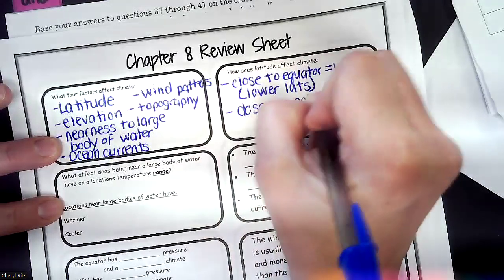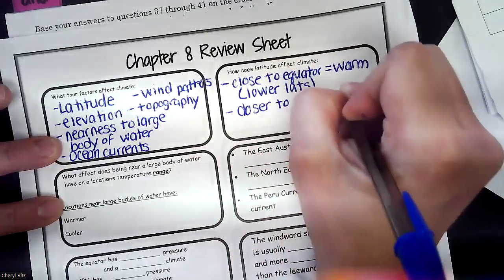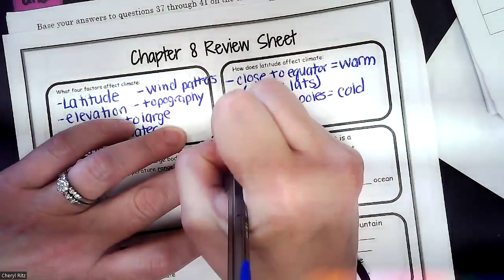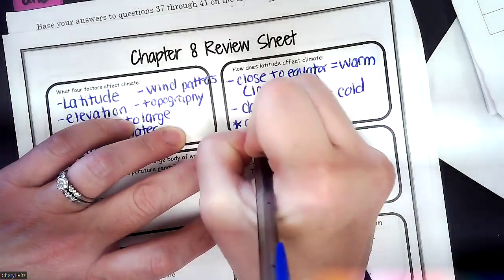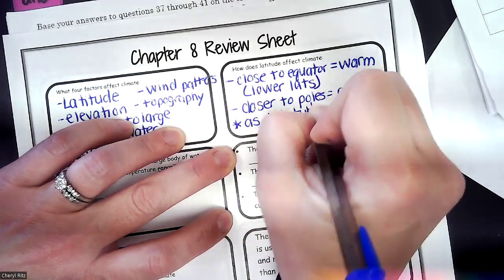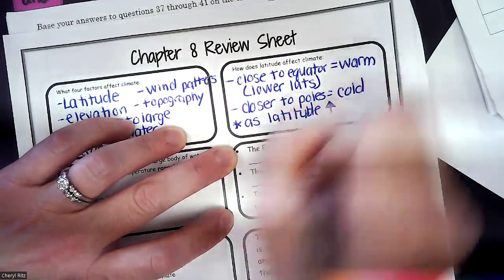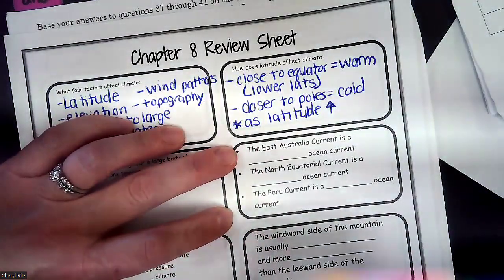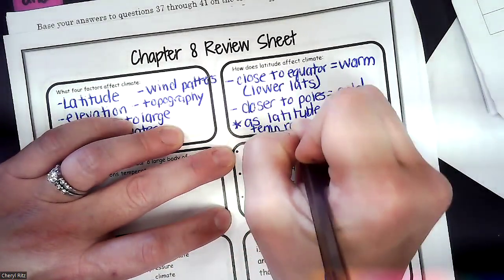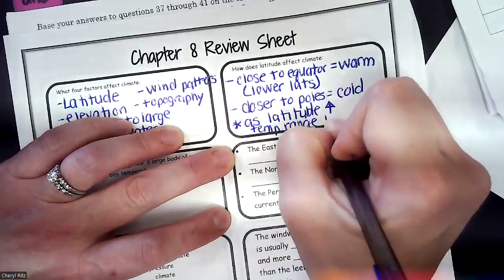Closer to poles equals cold. And there's one more thing. Okay, so I said as latitude increases, I just did an arrow, as latitude increases, temperature range also increases.